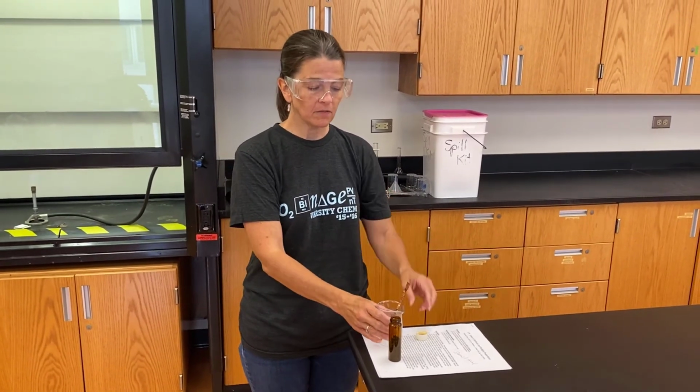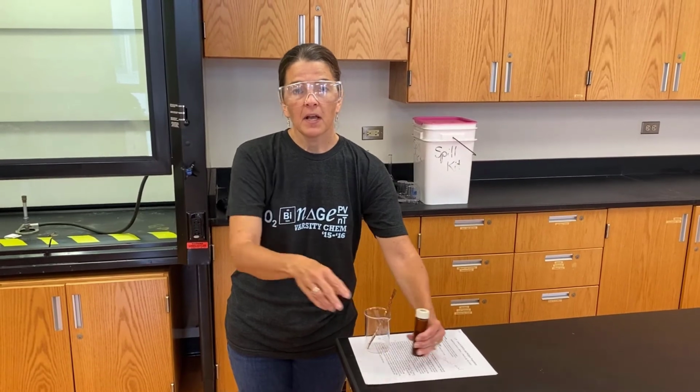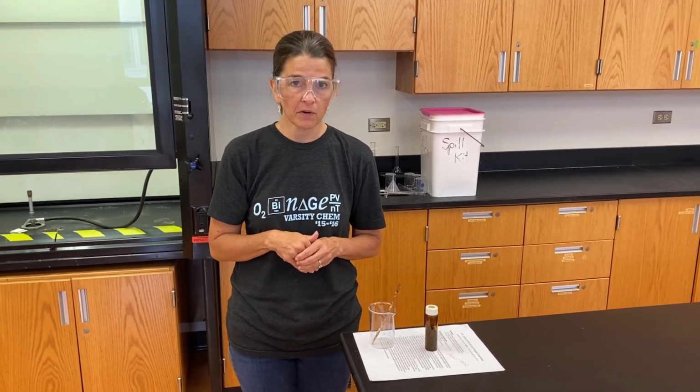Those are the three pieces of data that you'll see. You're going to see multiple trials with data. So you're going to look for which trials give you a consistent result for your compound and which trials are in error and maybe why.